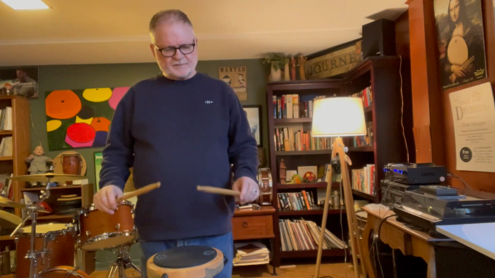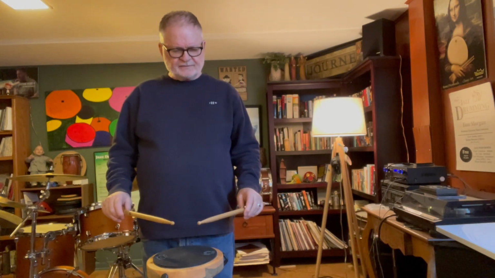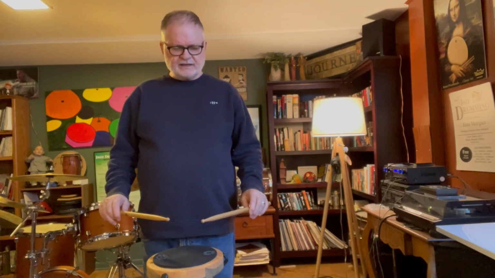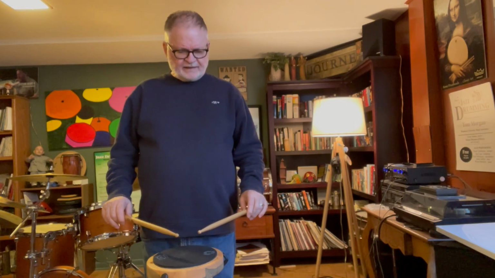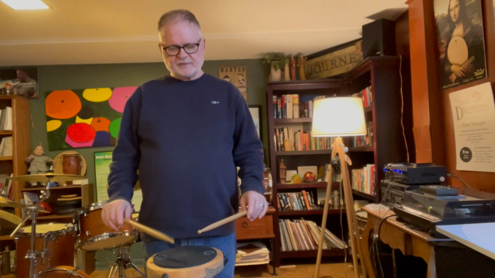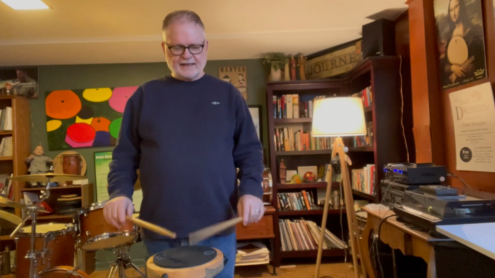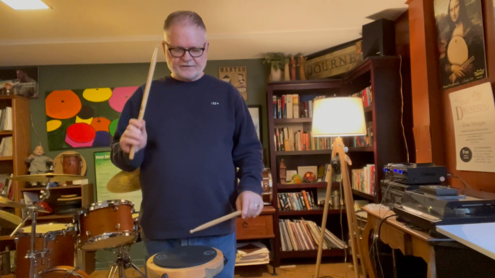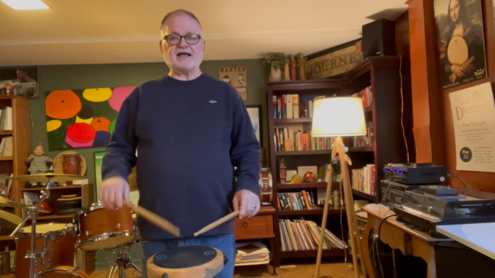So if you look at number two, it's the same idea, the accent's still on 3, but now I'm using alternating strokes. So that means that if I start with my right hand, the last time my right hand plays before the accent is on 2. 1 and 2 and 3 and 4 and. So I'm going to have to lift after I play the third note, the second count.